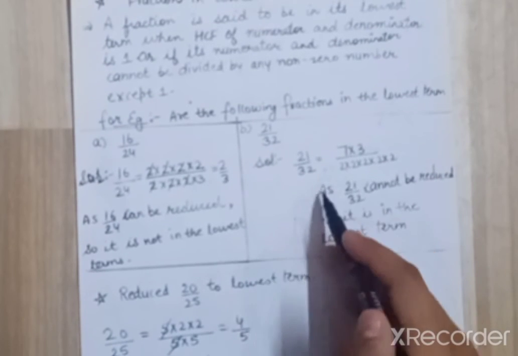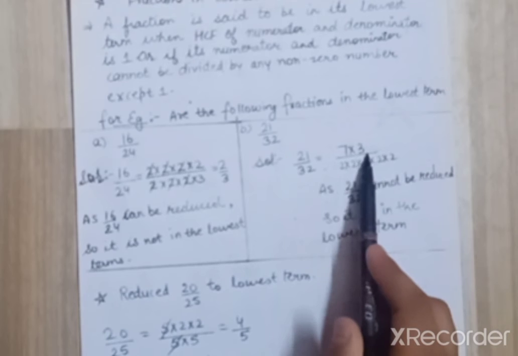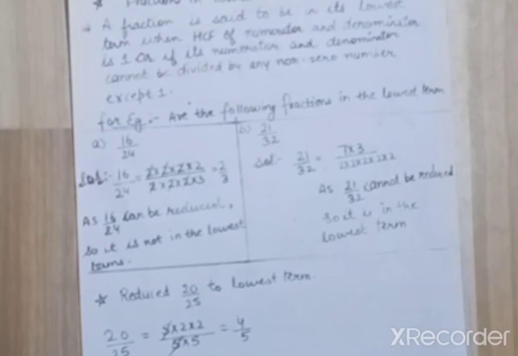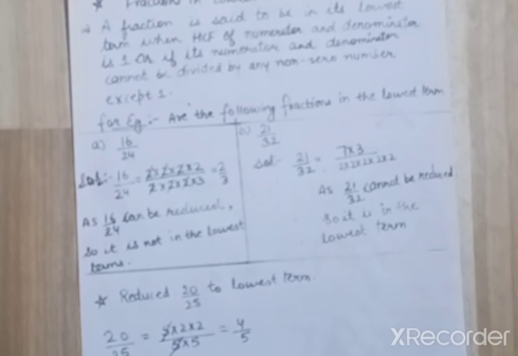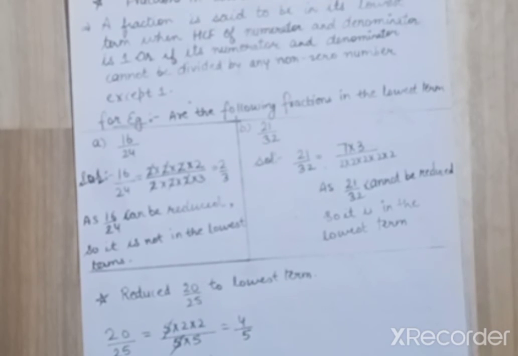Let us take this example, 21 by 32. The prime factors of 21 are 7 multiplied by 3. The prime factors of 32 are 2 multiplied by 2 multiplied by 2 multiplied by 2 multiplied by 2, which means we write 2 five times. Is there any common number in numerator and denominator? No. Above, 7 multiplied by 3 is there and below, five 2s are there. So there is no common number, and we cannot reduce 21 by 32. We can say that 21 by 32 is already in its lowest term. It can be divided by 1 only, and not by any other number.